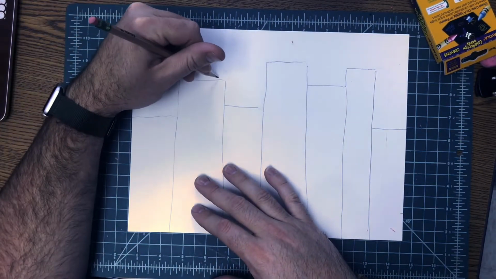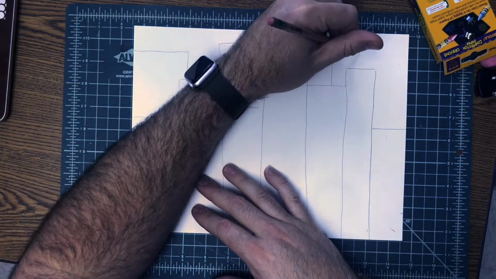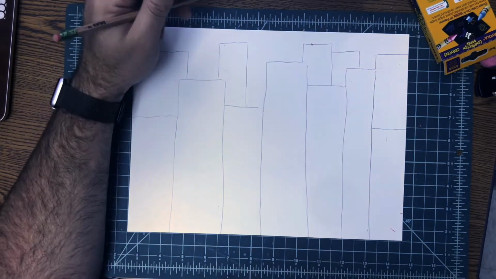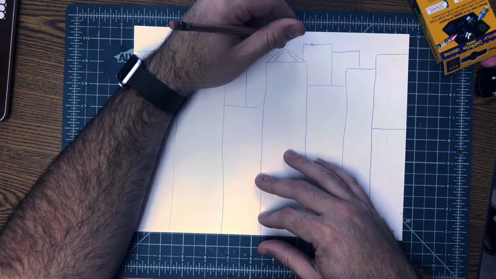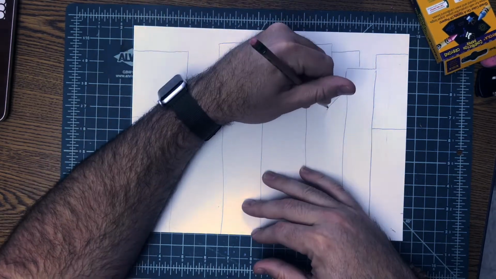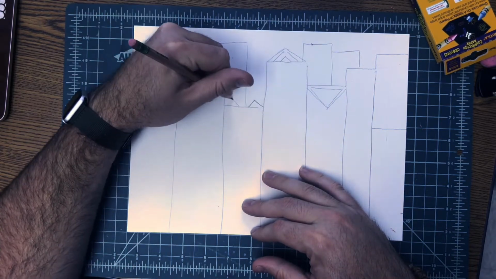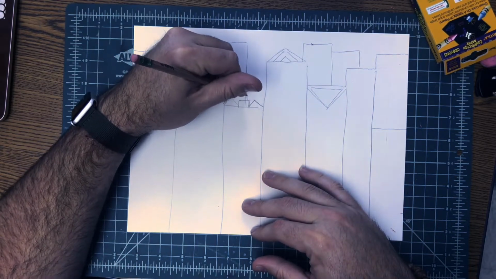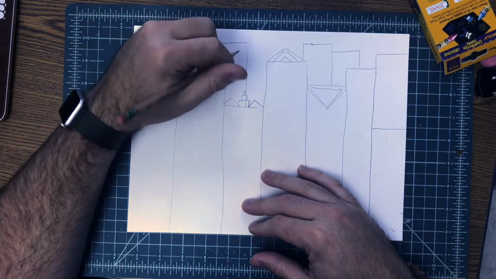Then if you're feeling brave, you can add some cities in the back to make it look like this is a big city stretching far, far back. After we've done that, we're going to add some shapes to the top of the buildings to make them look unique, to make them look different. That's what kind of helps architecture stick out, is adding different elements to the buildings.